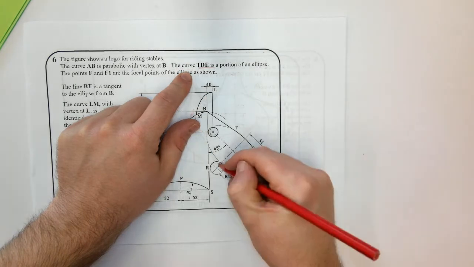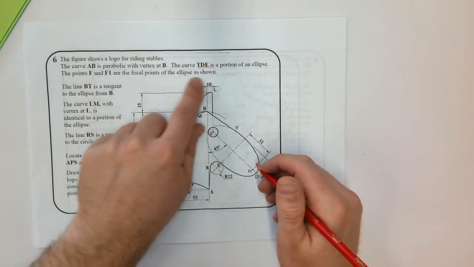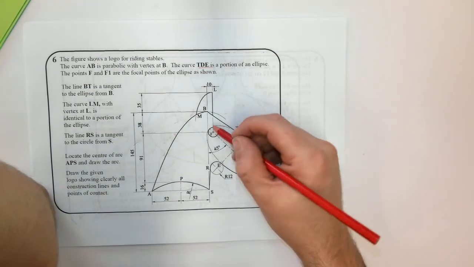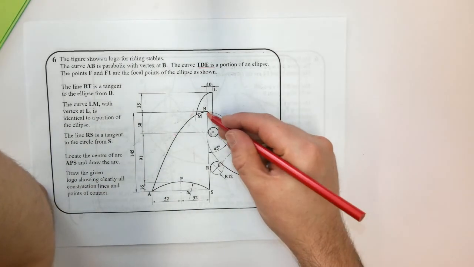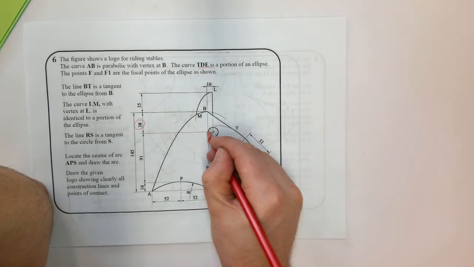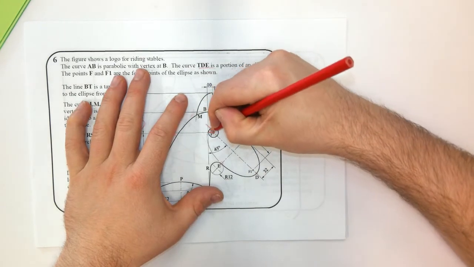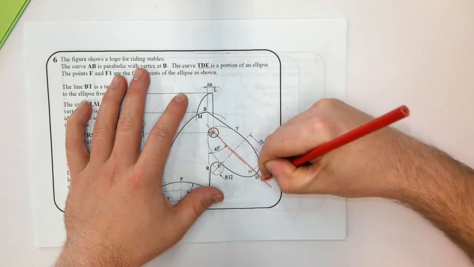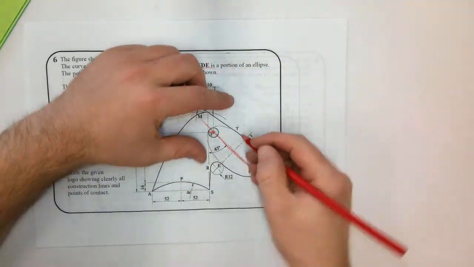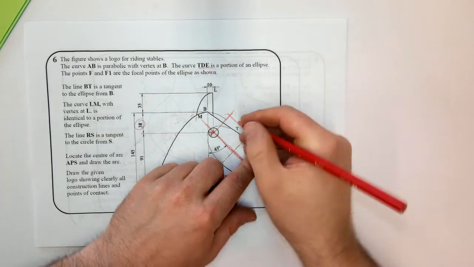Now, next part, curve DE. So TDE is a portion of the ellipse. F and F1 are the focal points of the ellipse. So, to get the focal point, we're going to go down 38 from the top of the parabola, so down 38. We're going to go over 10, so 10 there, and that's our focal point F. We're going to draw a 45-degree line there. Now, it's 51 between the focal point and the minor axis because it's the same both sides.